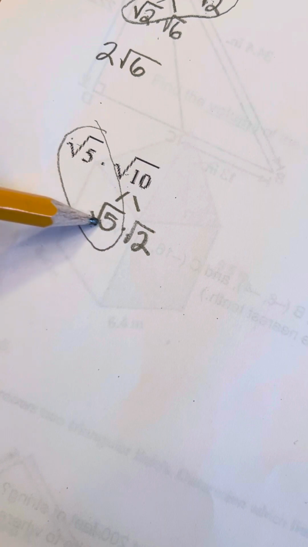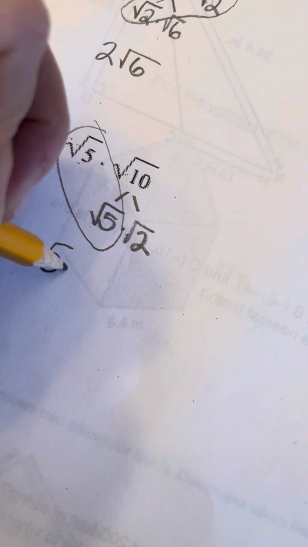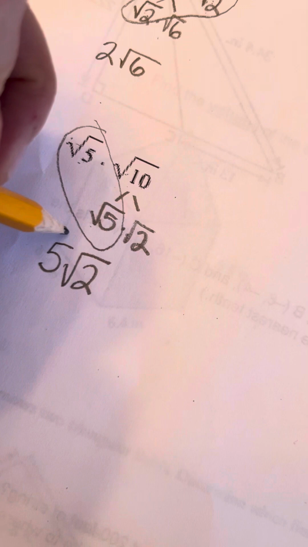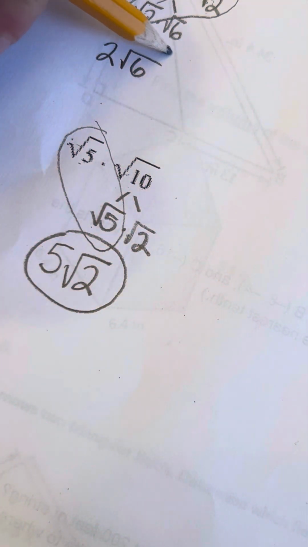Now, again, I'm showing you this for a reason. I have a pair of 5s right here with the square root symbol on them. They are identical, which means the square root symbol wipes away, leaving me with just the number 5. Now, root 2 is a prime number, so I can't do anything further with that. And so this would be my simplified answer for this question.